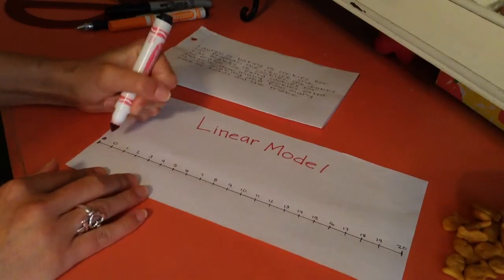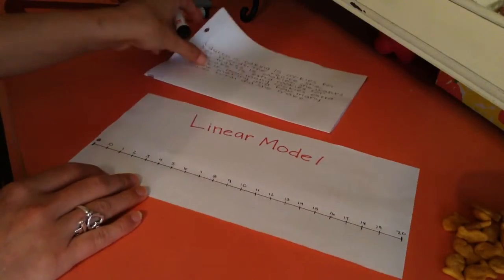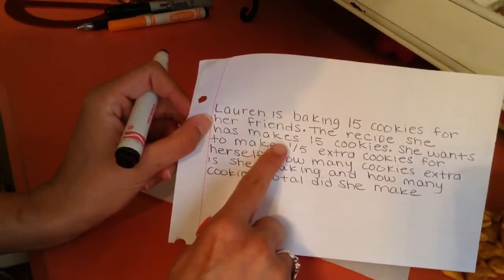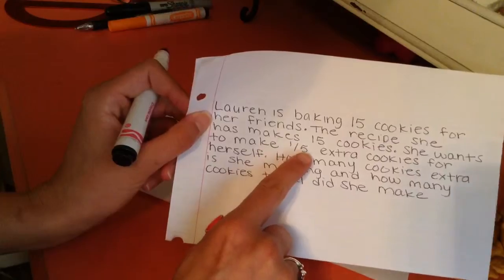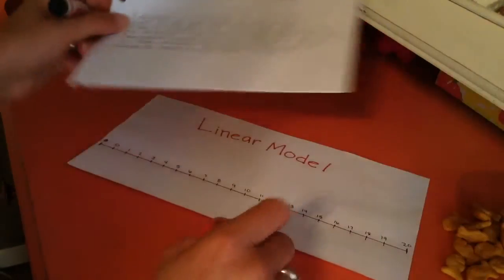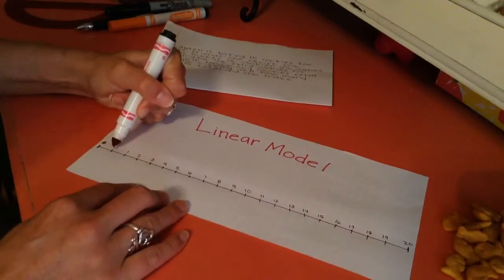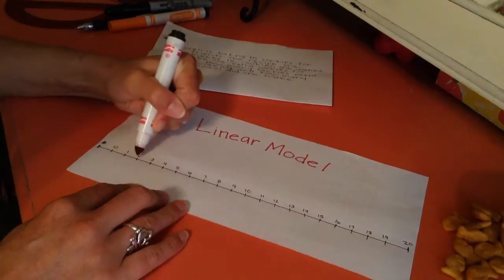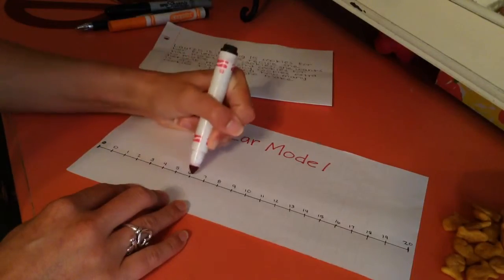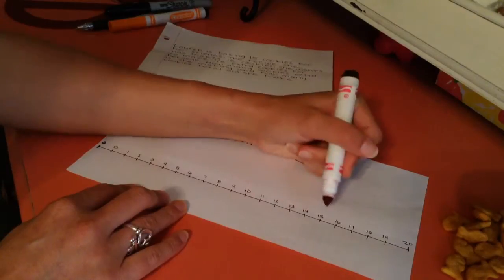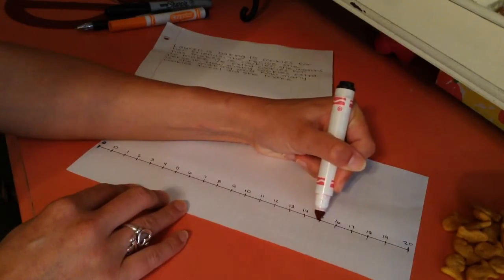So I'm going to divide it into 5 groups, because since we're dealing with 1/5, I'm going to divide it into 5 groups to make it easier to see how much 1/5 is in 15. Okay, so let's start at 0. You have to start at 0. Okay, let's count 1, 2, 3, 4, 5, 6, 7, 8, 9, 10, 11, 12, 13, 14, 15. We're trying to get all the way down here.